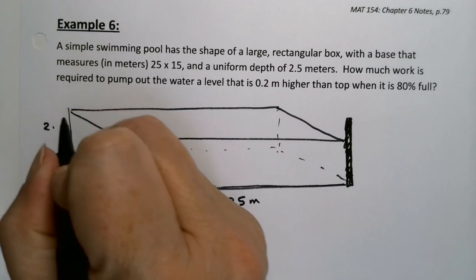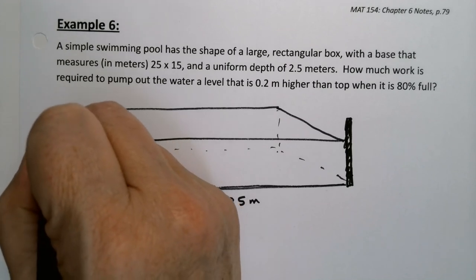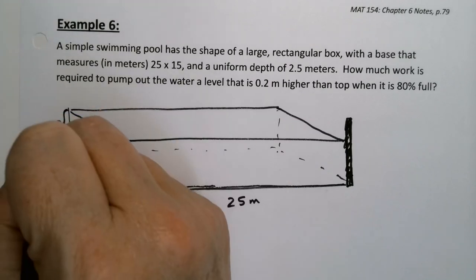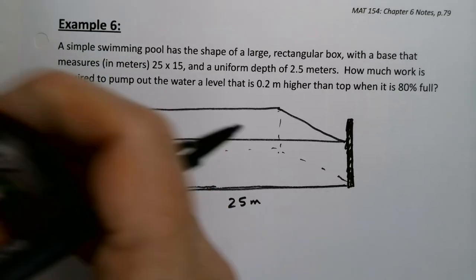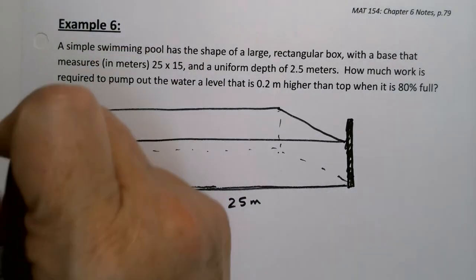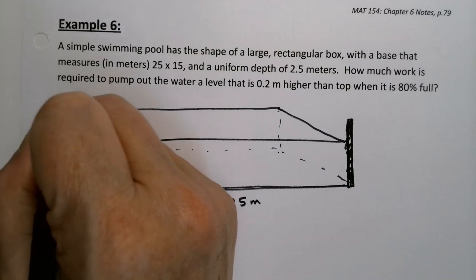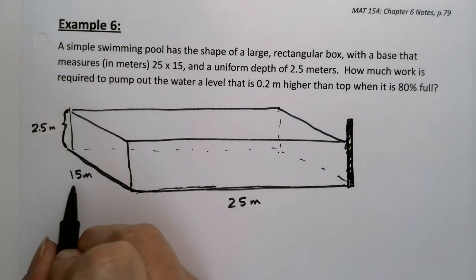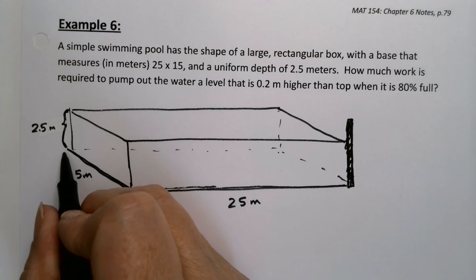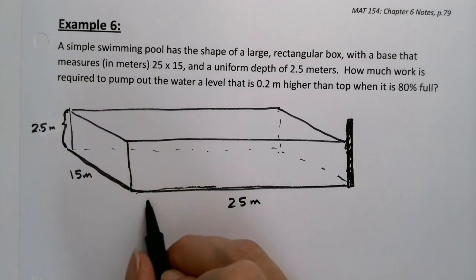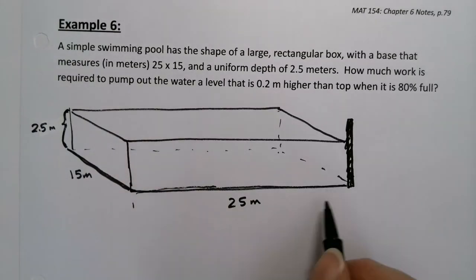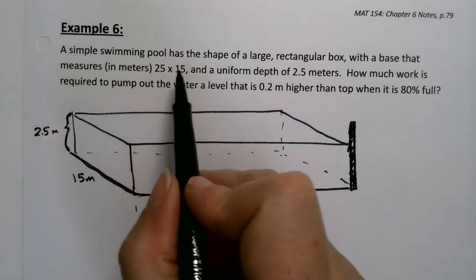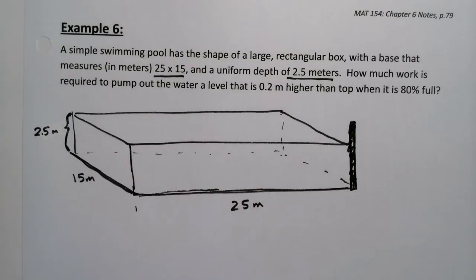So that means I know that this distance right here is 2.5 meters. So 2.5 meters from here to here. And then I know this is 15 from here to here, and this is 25 from here to here. Okay, so 25 by 15, 2.5, done.